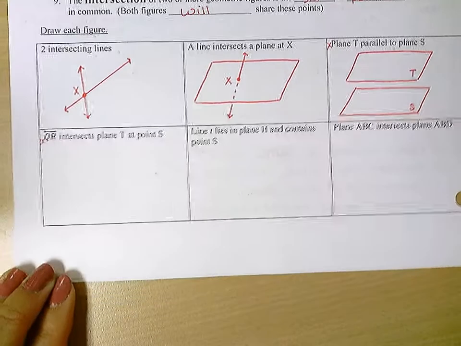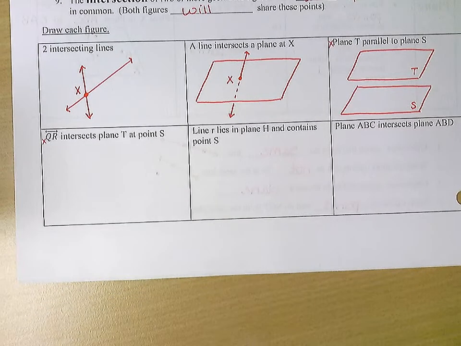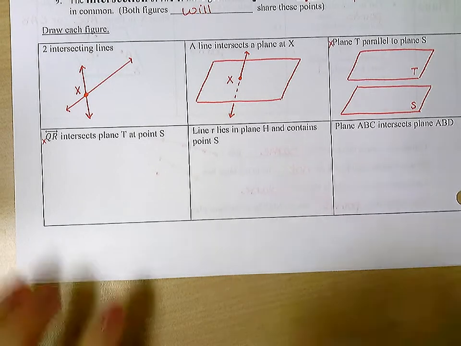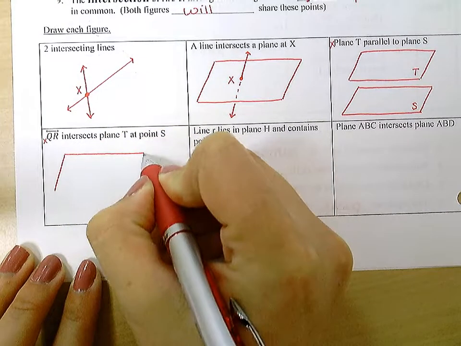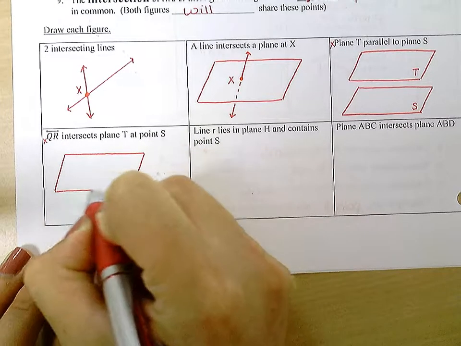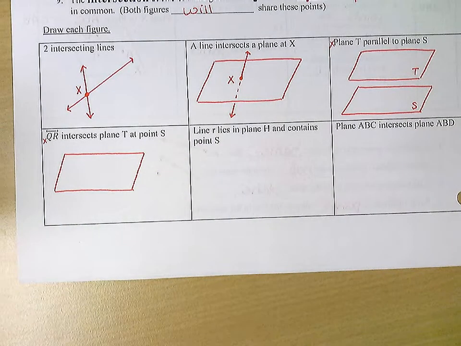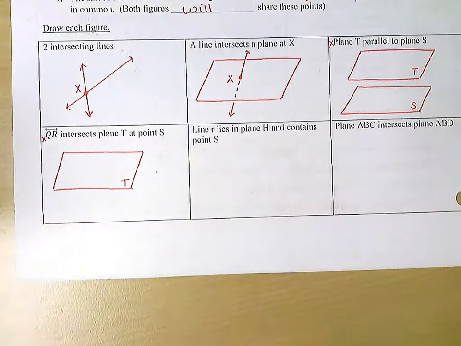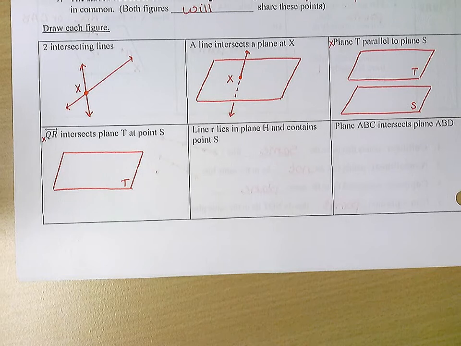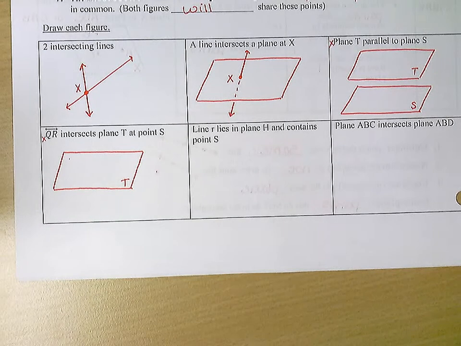Okay, then the fourth one, we have line QR intersects plane T at point S. So I do need a plane. I always look to see if I need a plane first because I like to draw that in right away. That plane's name is plane T, so I am going to label that in one of my corners. Doesn't matter which corner.